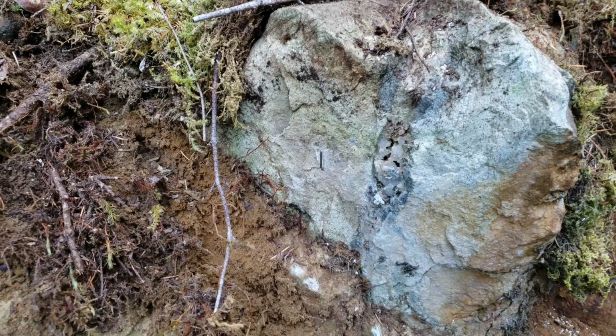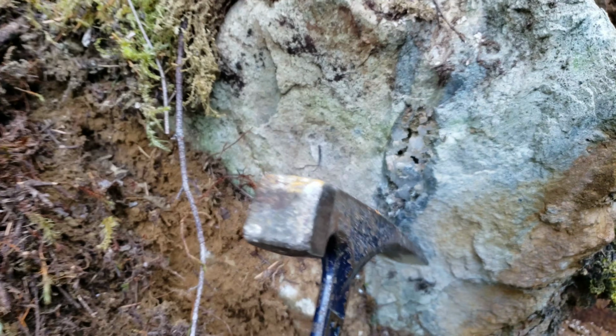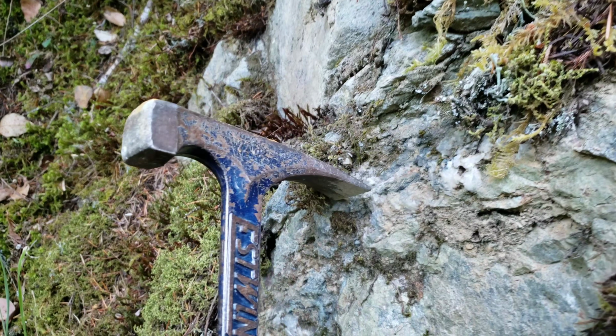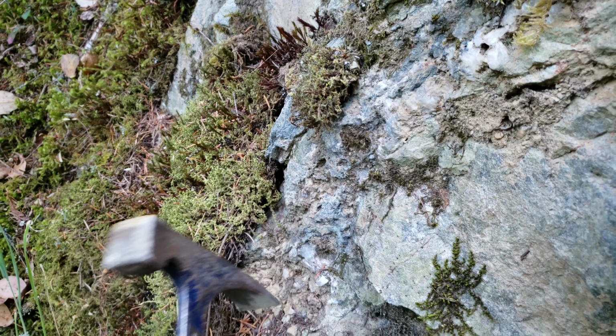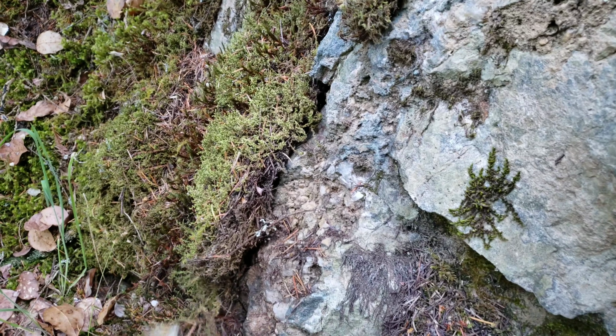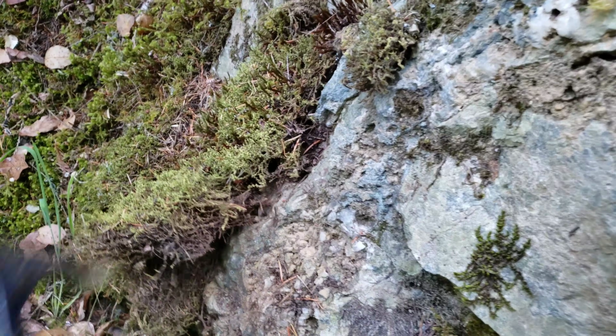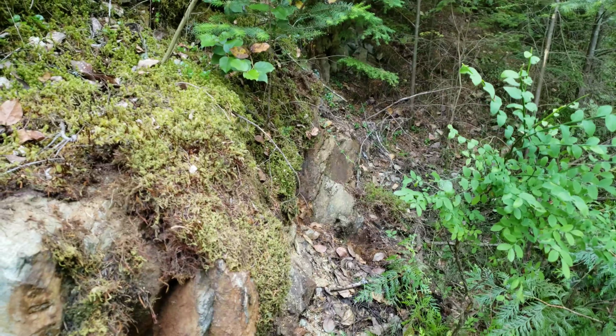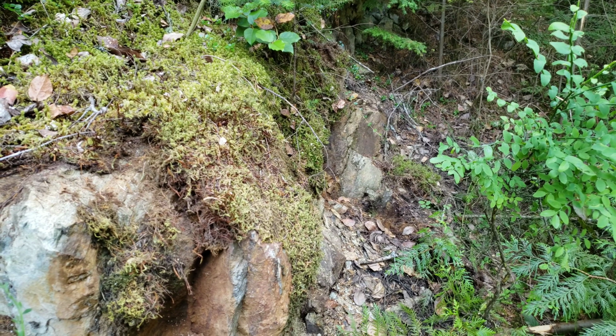But you have intrusions of quartz, vuggy quartz, cutting through your outcrop in multiple areas, as you can see. The quartz isn't mineralized, but your host rock is over here. So we're going to pull off a sample, see what we get out of that.